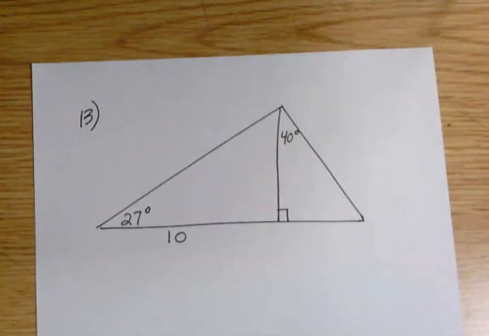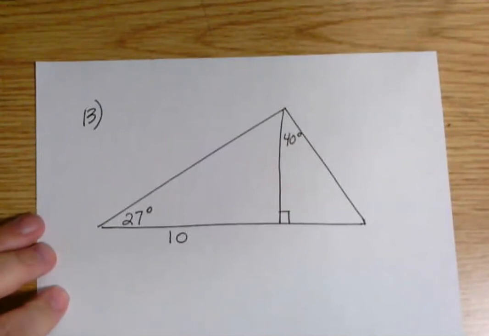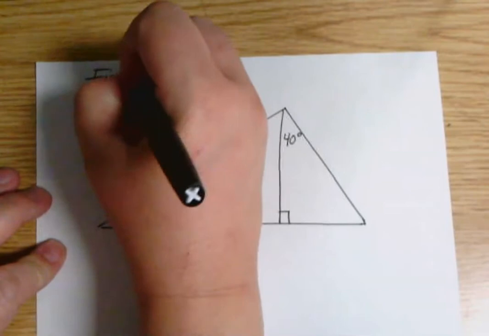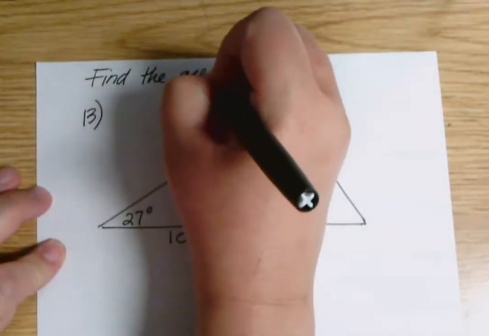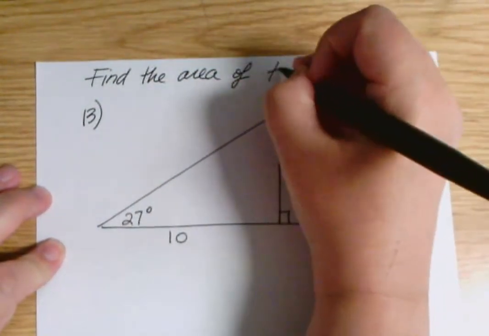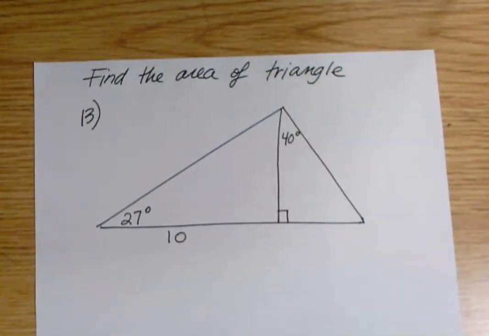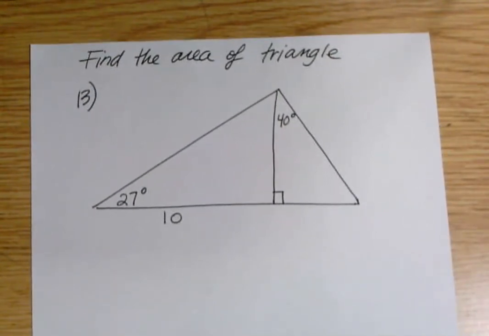Hello, friends in geometry. I have been asked to work two problems on our homework that are a little bit different in that they require multiple steps. We're asked to find the area of the triangle, meaning the whole big triangle, when we don't seem to have all the information we would need in order to do that. We're going to have to use right triangle trig to find some missing side lengths in order to get the info we need.